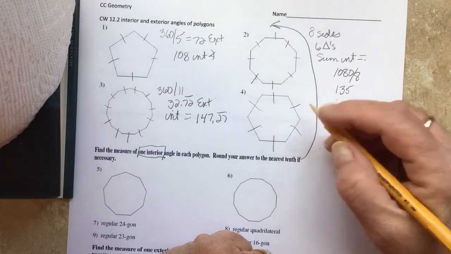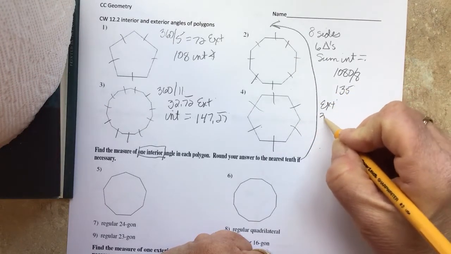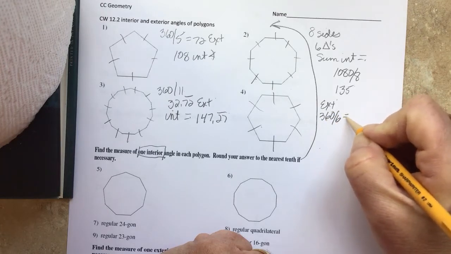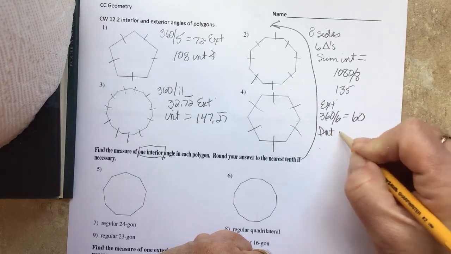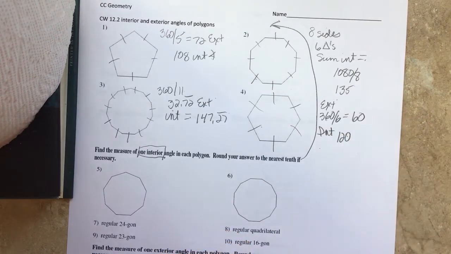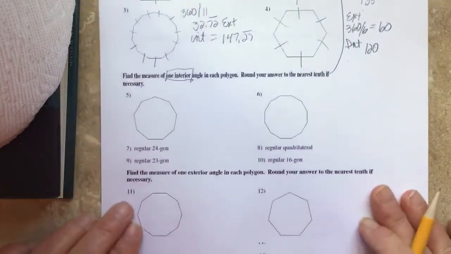Okay, number 4, 1, 2, 3, 4, 5, 6. I have 6 angles, so an exterior is 360 divided by 6, which gives you 60. Hopefully you can do that one in your head. So the interior is 120. Okay, let me slide it up.